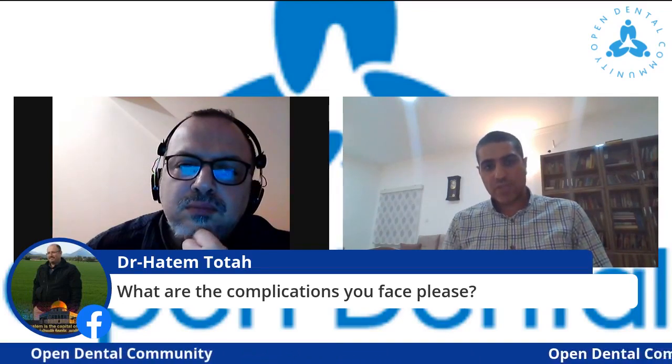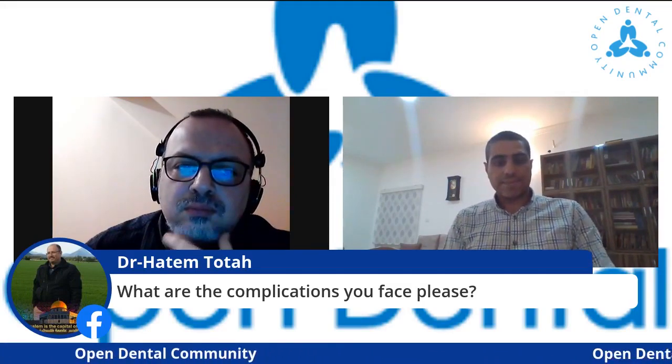Of course, with this technique, it's better to remove it before placement of the customized healing abutment. I mean, when you place the implant and before placement of the customized healing abutment, cut from the height of the abutment with this special drill, then place the customized healing abutment. It's simpler and easier.